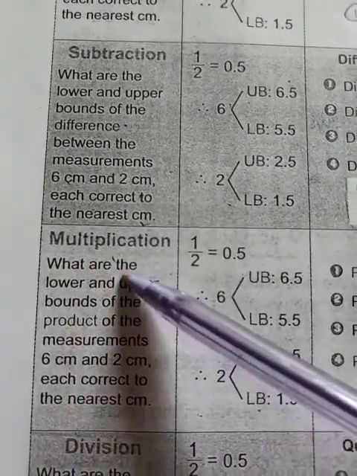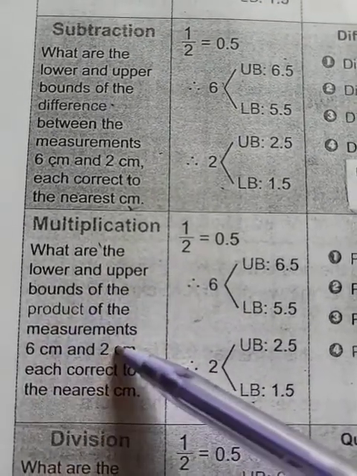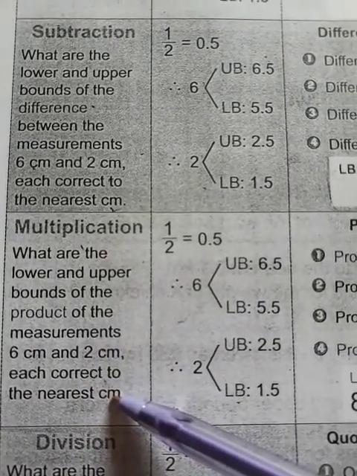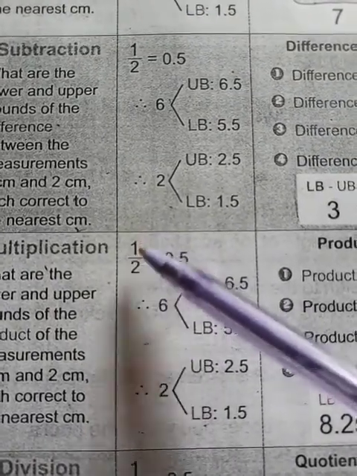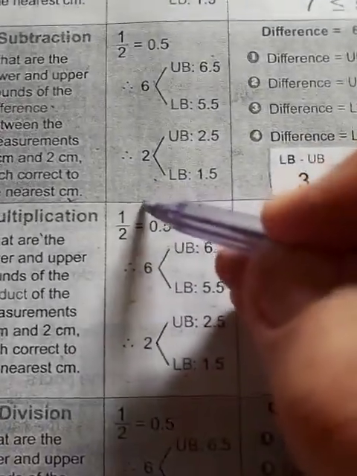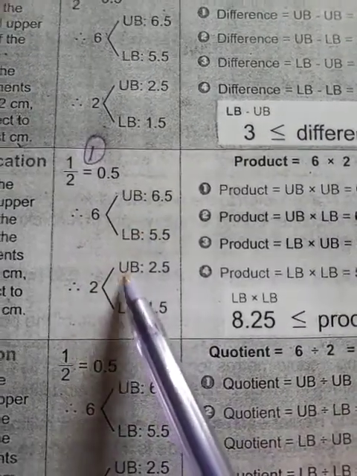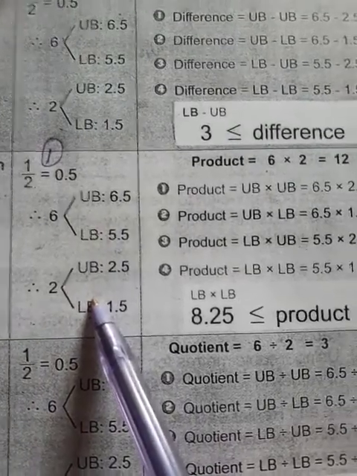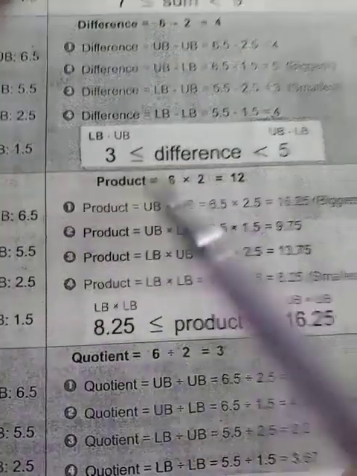Okay, the question is now to find the product of the measurement 6 and 2. So the numbers are the same. Okay, they were rounded to the nearest centimeter. So to find your limit, you divide the 1, which is 1 unit, by 2, which gives you 0.5. Okay, so once again, in step 1, find your upper and your lower bound for both of these numbers. That is what we did in the previous video. If you don't know how to do that, please watch the previous video.